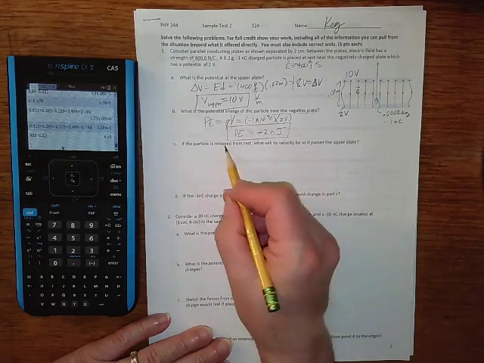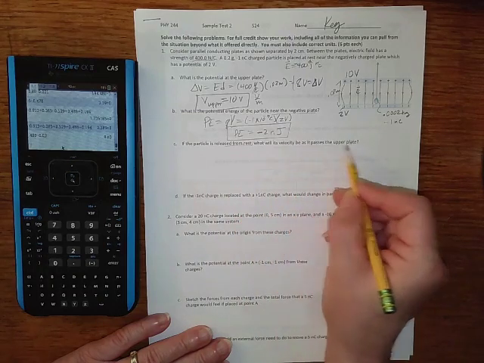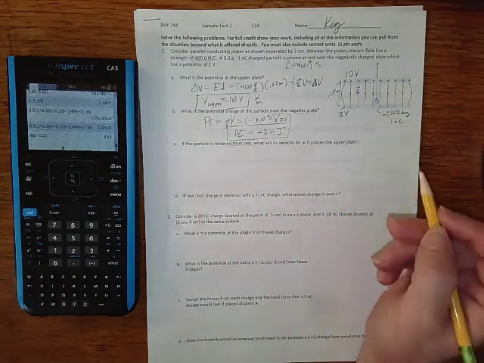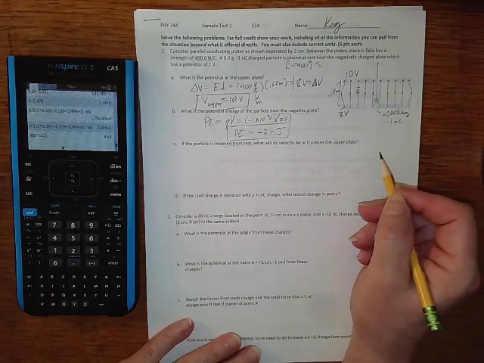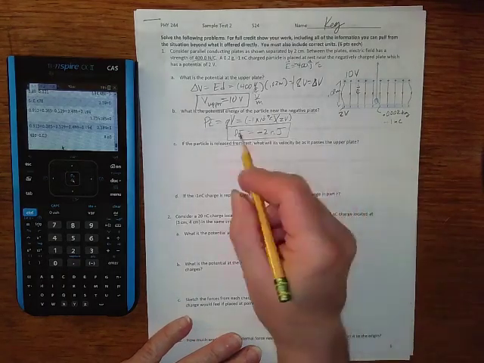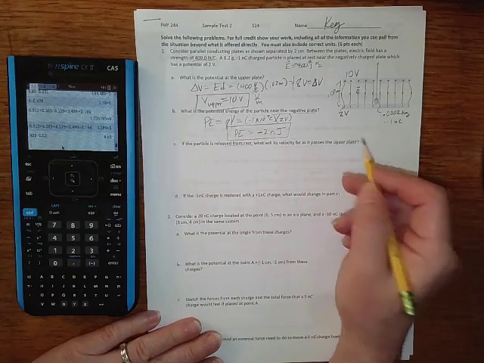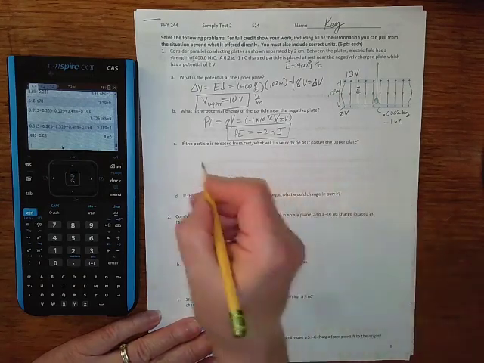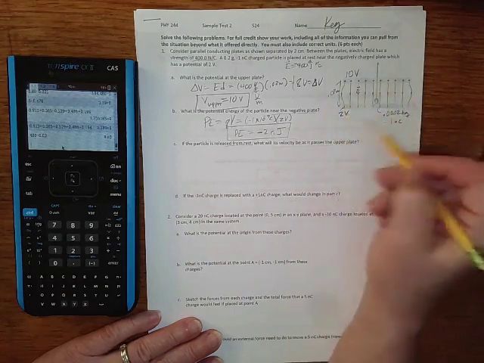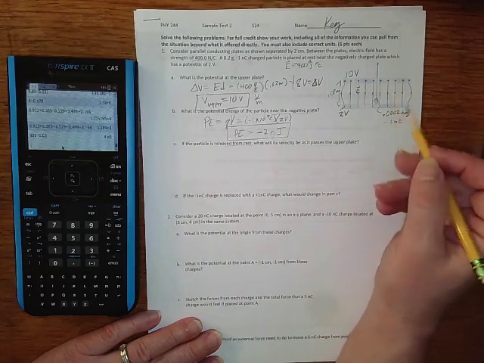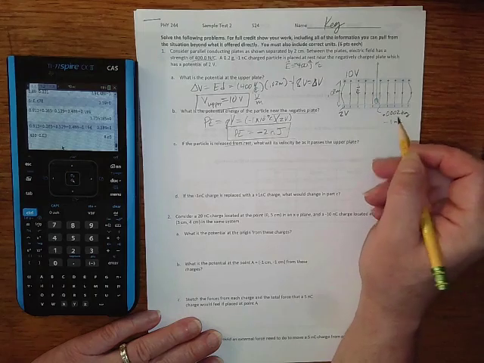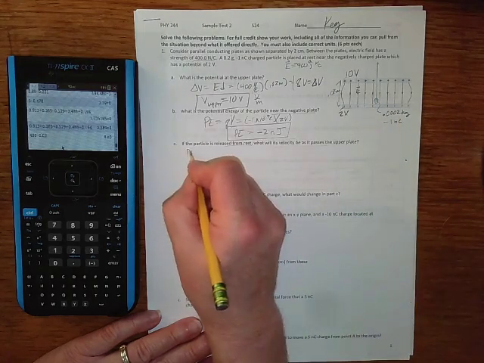If the particle is released from rest, what will its velocity be as it passes the upper plate? So, that sounds like an energy kind of thing, right? We've got potential energy, we've got velocities, which makes us think of kinetic energy. We have only electric forces involved here. We're not worrying about gravity, friction, or anything like that. So we'll have conservation of mechanical energy.